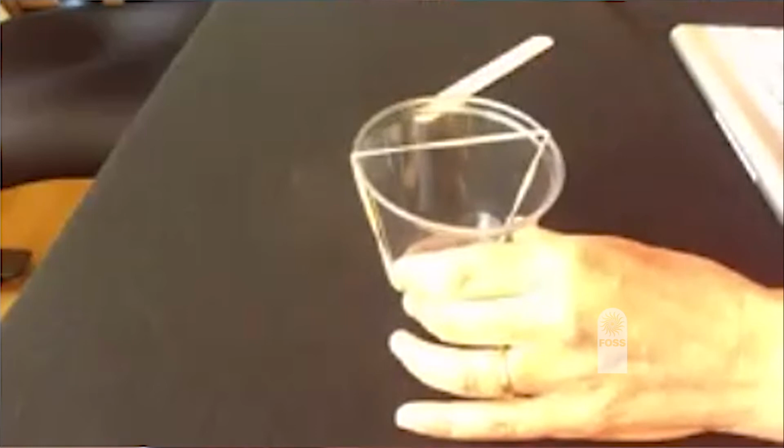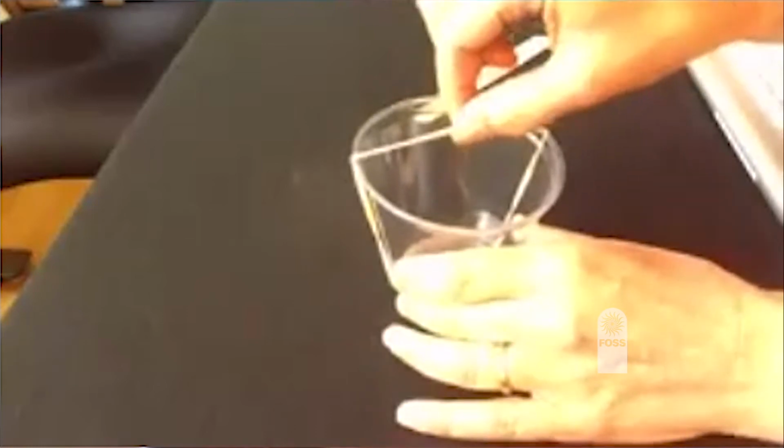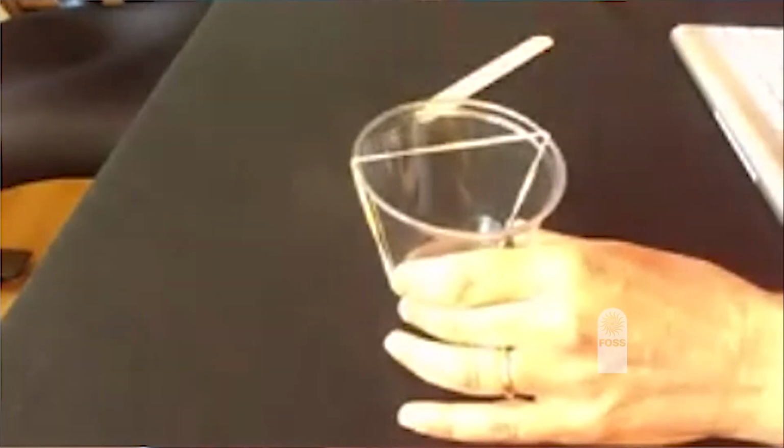All right, so we have our cup. And I'm just going to explore a little bit with putting the rubber band here. And I'm going to pluck the rubber band. So I want you to focus very closely on the rubber band.